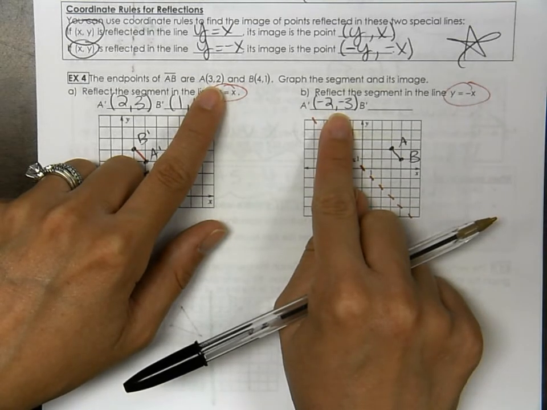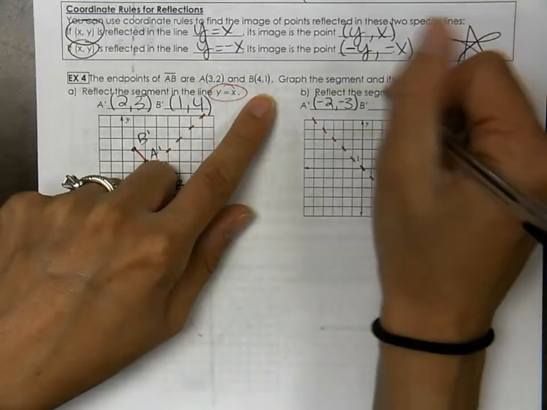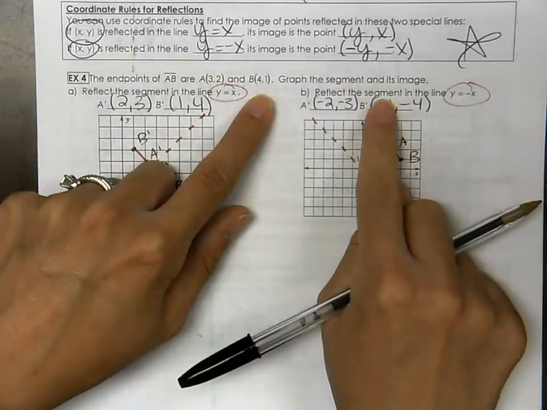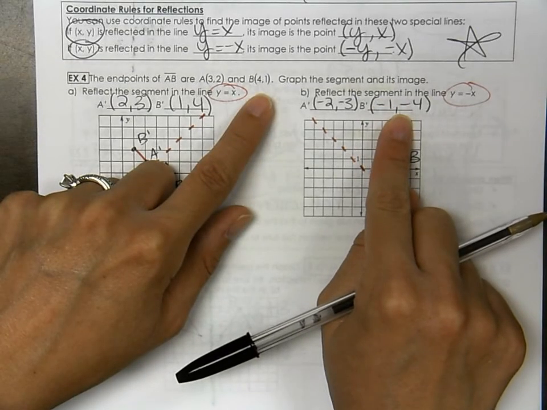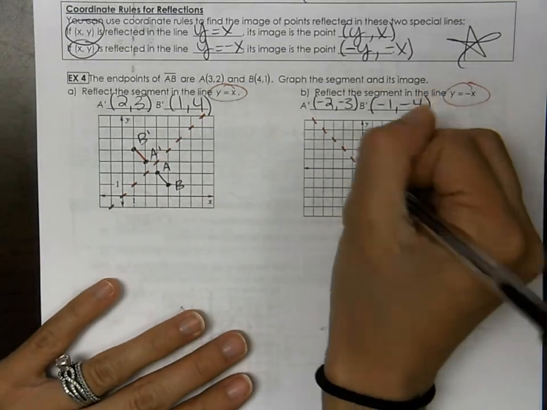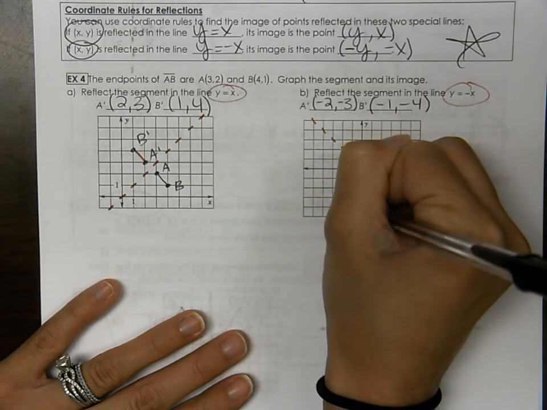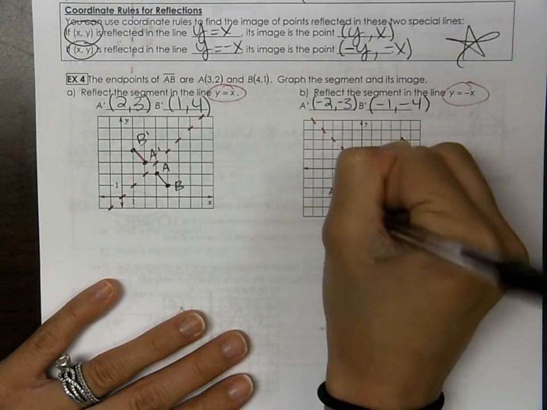For B, same thing. It starts off as 4, 1. They're going to switch places and become the opposites. So they switched and became opposites. So we'll plot those. A prime and B prime.